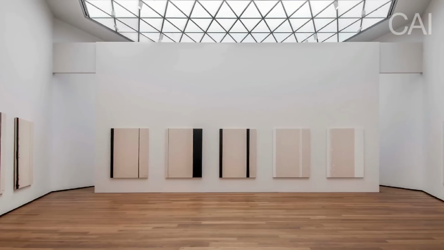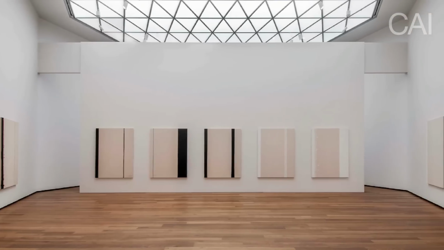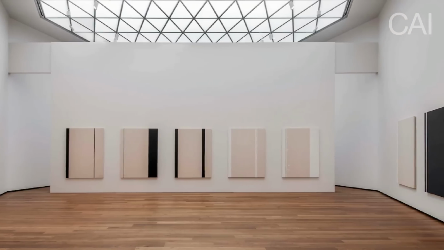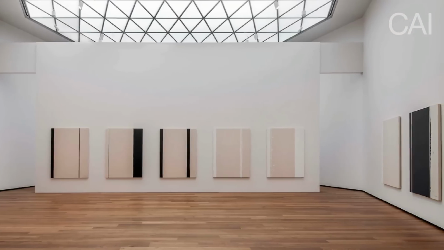Newman's signature zip paintings, the artist's term for paintings with a narrow vertical stripe dividing planes of color, provide each painting with an architectural frame, such as his iconic work, Vir Heroicus Sublimis, from 1950-1951.